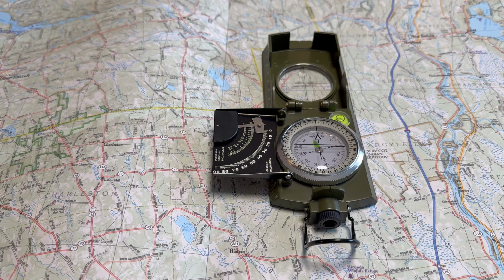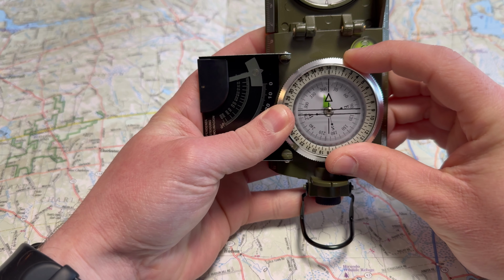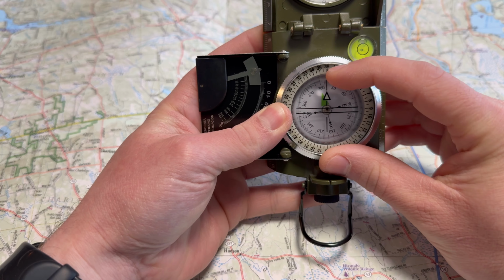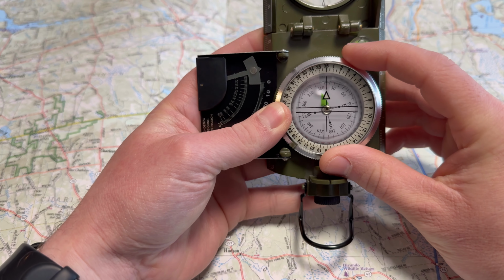Depending on your compass, it will have north in the bezel, or like on this one, it might have 360 degrees. Each compass is a little bit different. So you want to adjust the bezel so that the arrow lines up with either north or the 360.